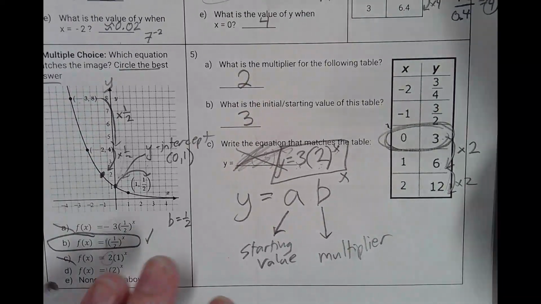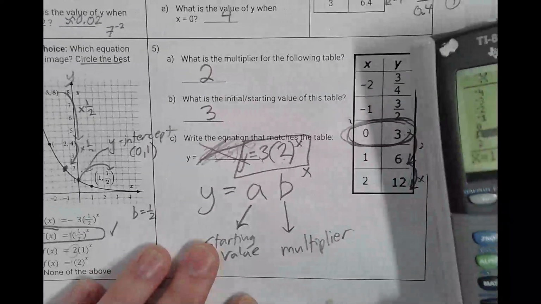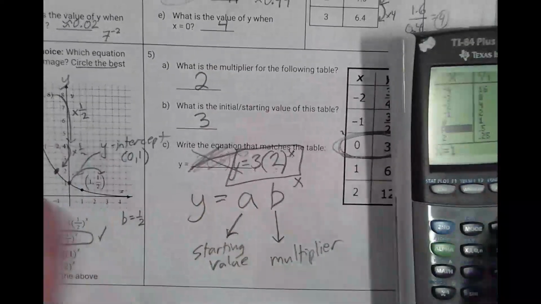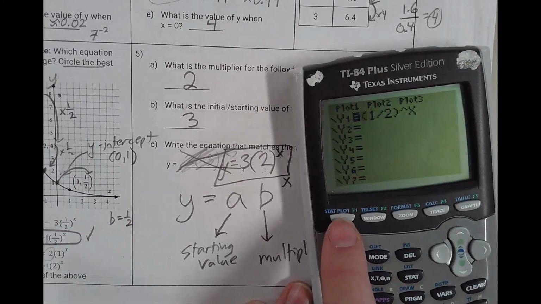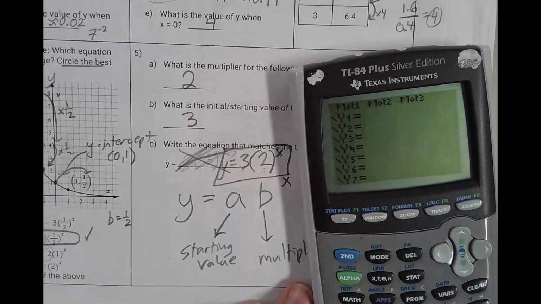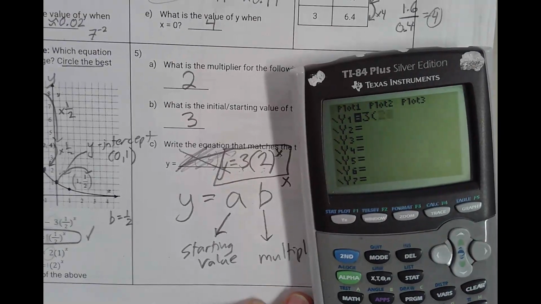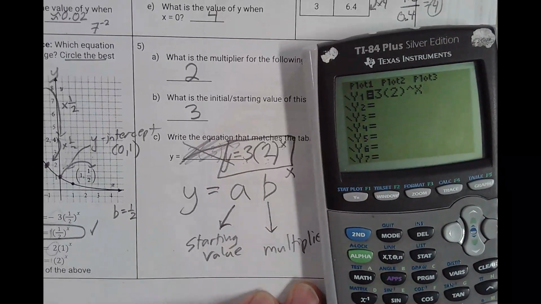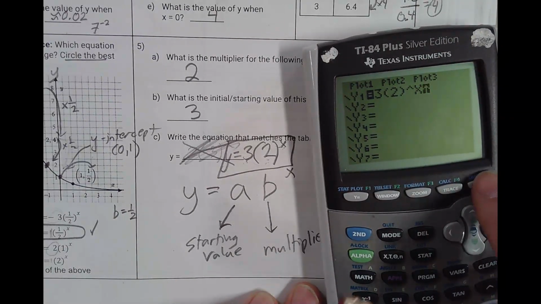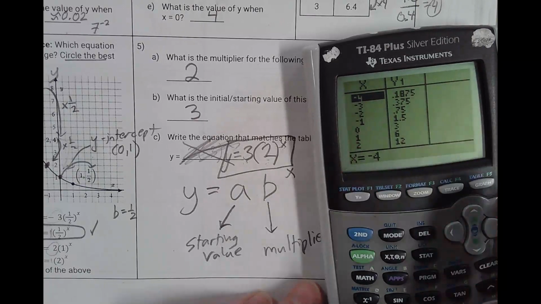Again, you could check your work with your tables, and it's always a good idea to check your work, so why don't we go ahead and do that? Go to y equals, clear it, type 3 times 2 to the power of x. Press second graph to see if the table matches up.